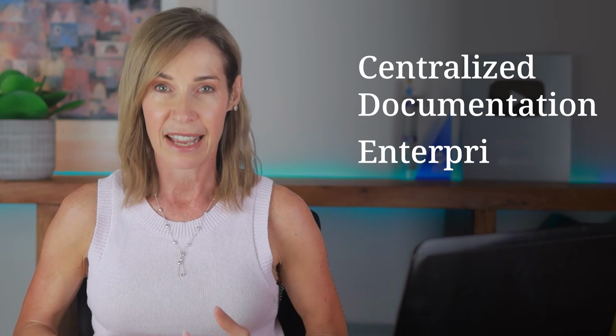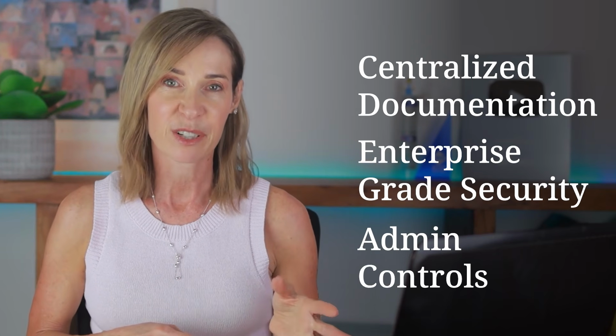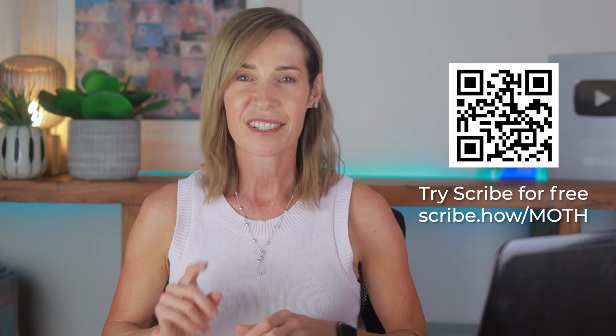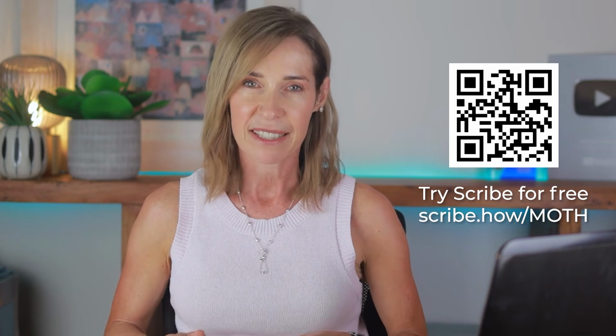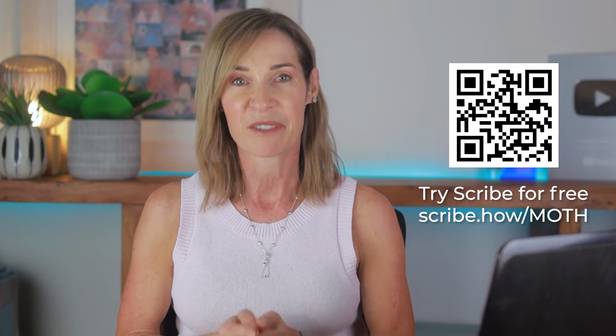If you're using this in a team, Scribe can become a central place for documenting processes with enterprise-grade security and admin controls. And in terms of impact, users report saving around 35 hours per person each month, with fewer mistakes overall. I spend a lot of time creating how-to guides and explaining the same steps again and again, but with Scribe, I can just do the task once and it's documented for me. If you're sharing Excel templates or processes with others, this makes it much easier to get people using them correctly.